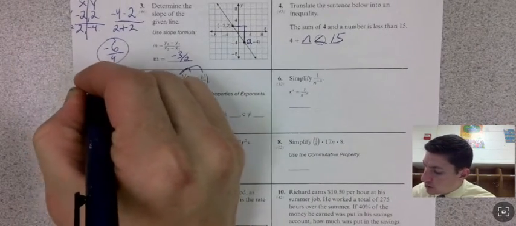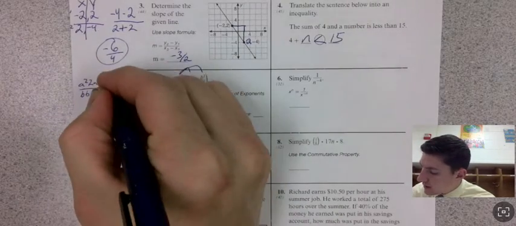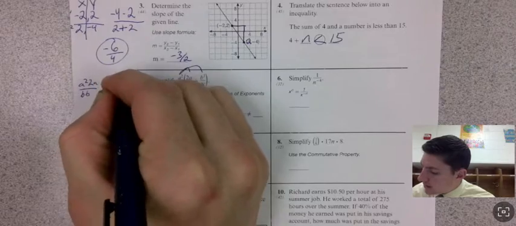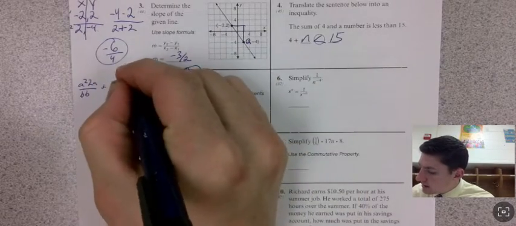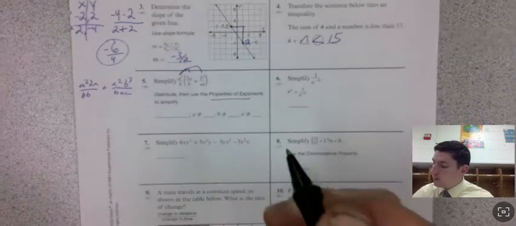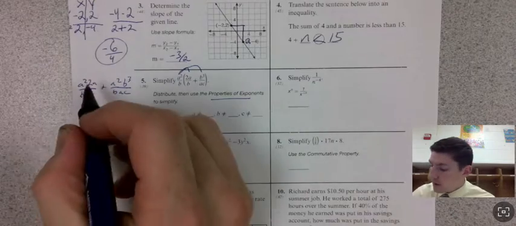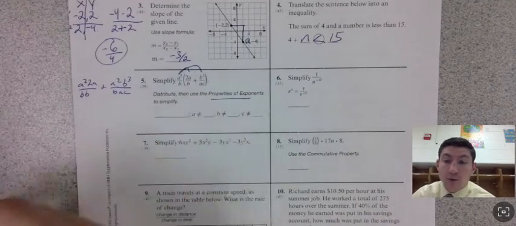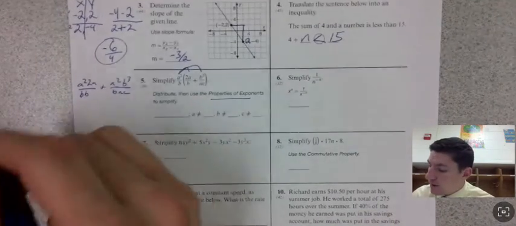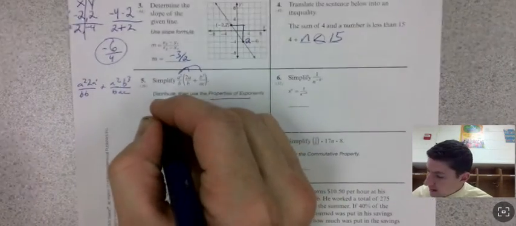A squared 2a over b plus a squared over b times b to the third ac. Now I can use my properties of exponents to simplify. Anytime I have two exponents that are the same in the same portion, numerator and denominator, I can put those together with the product property of exponents. So this is a squared and a to the first. That's going to give me a to the third.